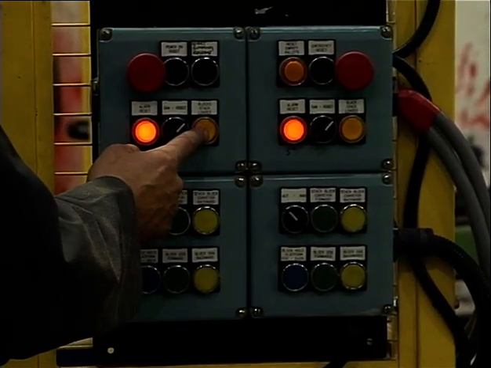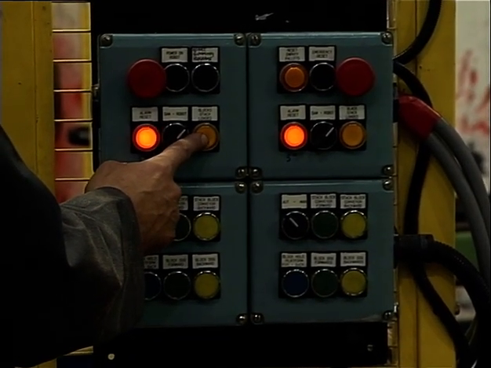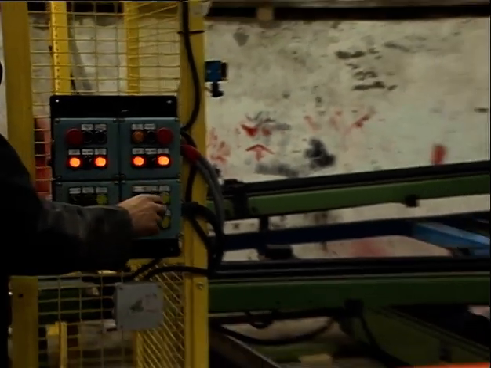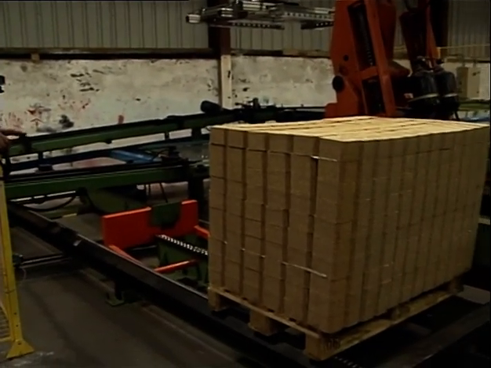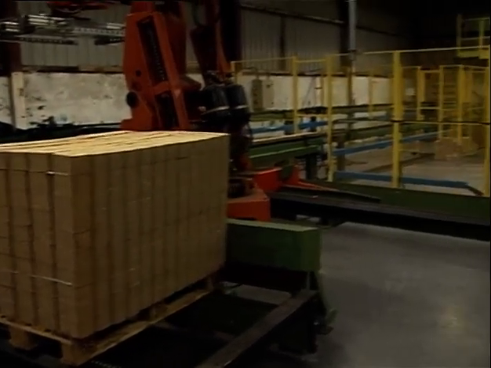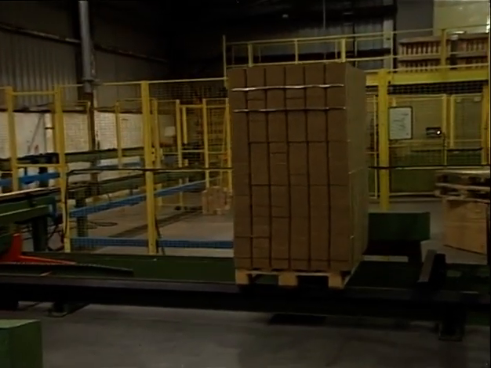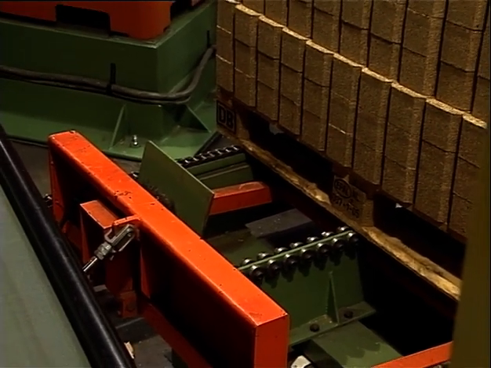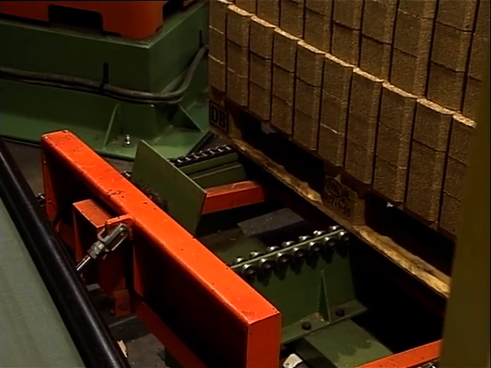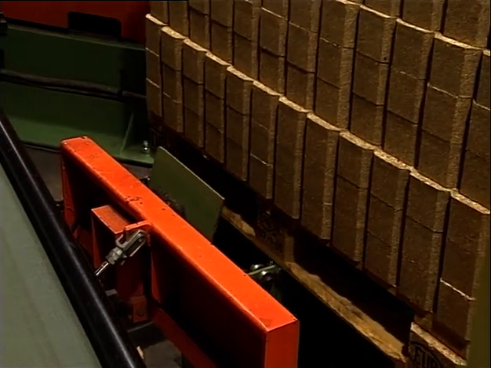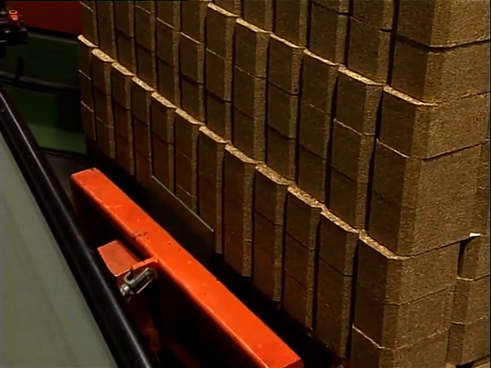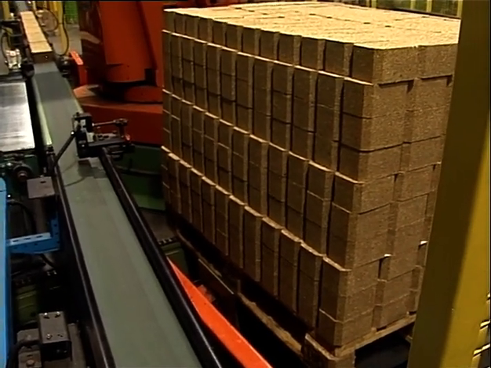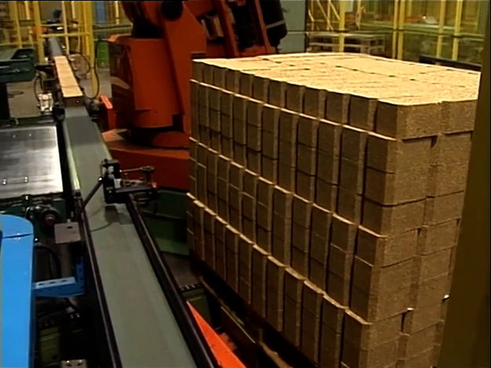Now we are pushing on the two buttons, and you see the chains are first going backward, and now the stacks are going to the installation. Now we will see that the stacks are coming against the plate, and so the robot will start. And the plate is coming down. The second stack is also coming against the plate there.